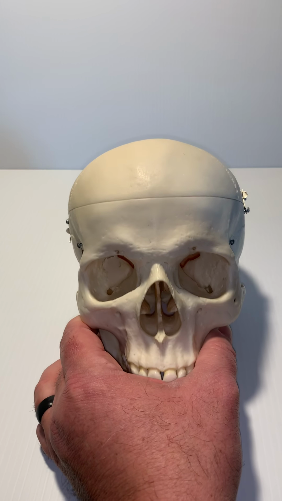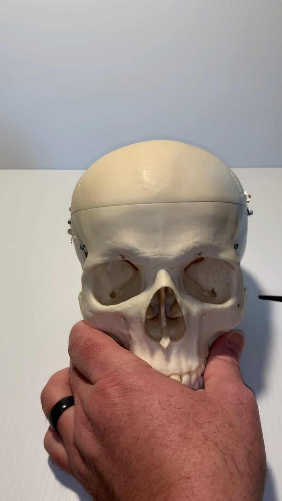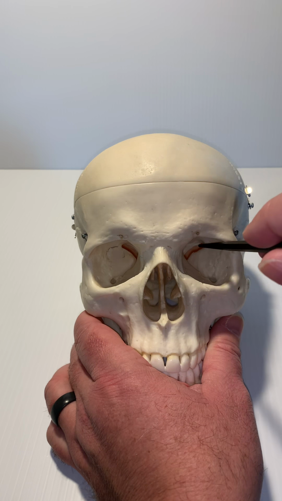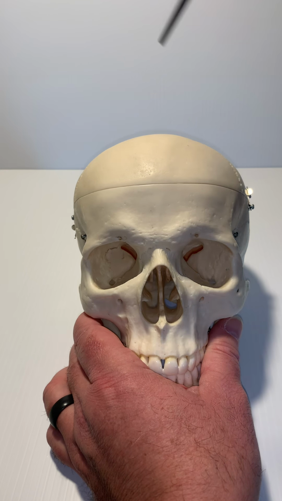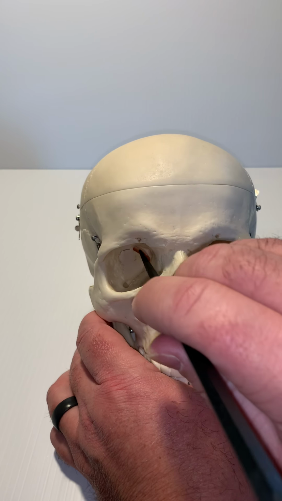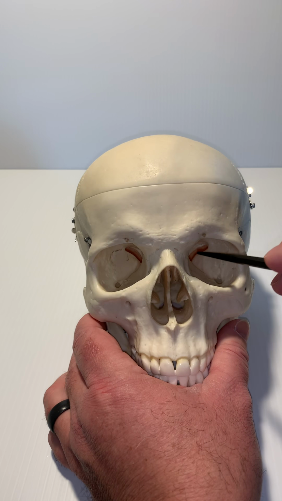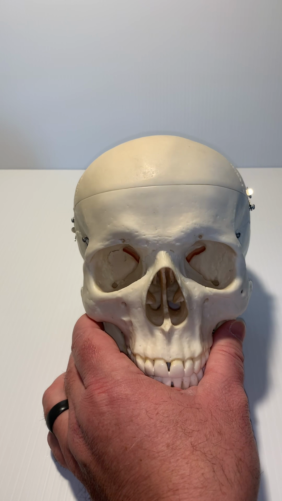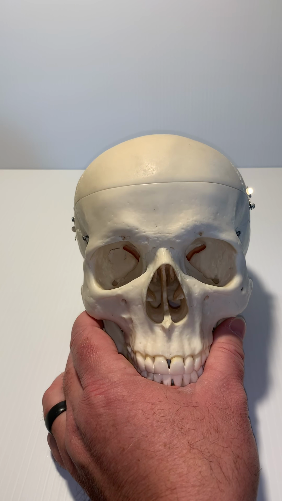If we look at the back of the eye orbit, all the way into the eye itself, you can see that we have the superior orbital fissure. We'll see the superior orbital fissure again when we do the superior section of the skull, but you can see it at the back of the eye orbit right there. That sits at the inferior part of the sphenoid bone, which we'll identify multiple times here today.